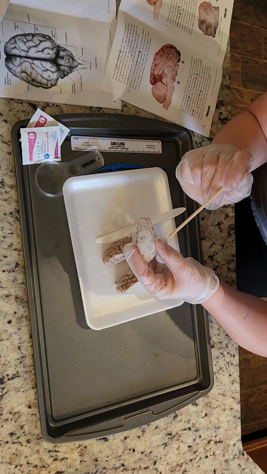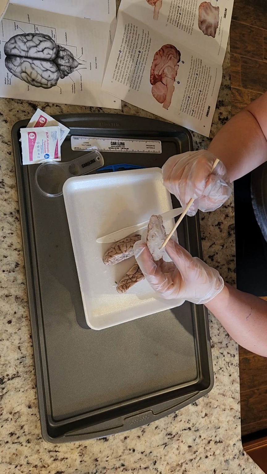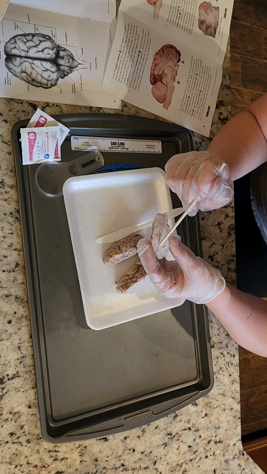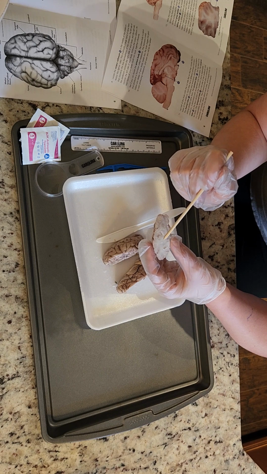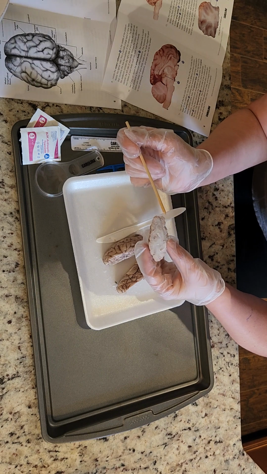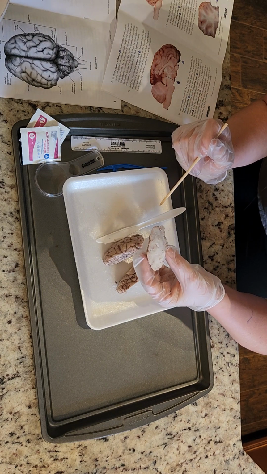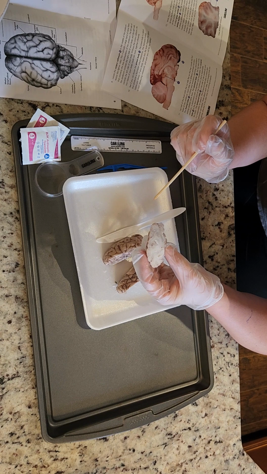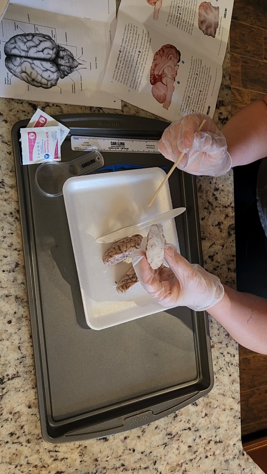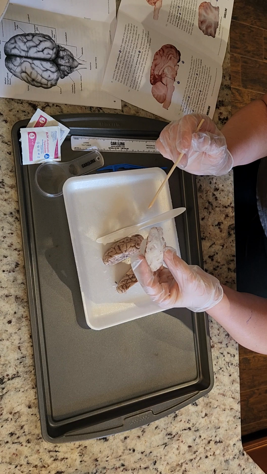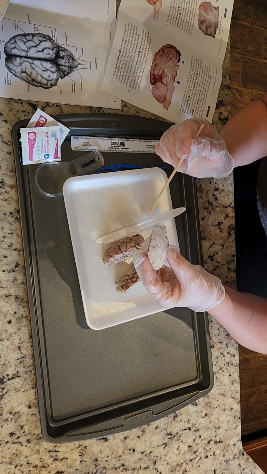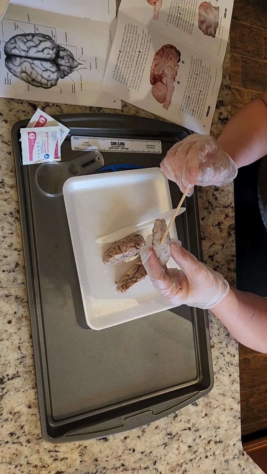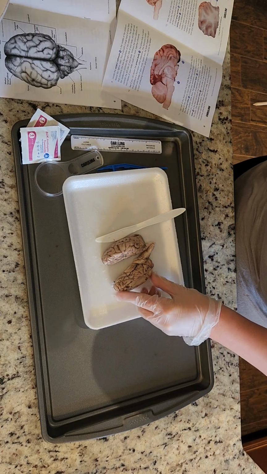I feel like the firmer areas are the white, and the gray is the softer area, which for some reason I wasn't expecting. I was expecting it to be the opposite. The white matter is actually made up of axons, nerve fibers that carry nerve signals. The gray matter is made up of nerve cells that process and transmit the nerve signals. Interesting. So there's that.